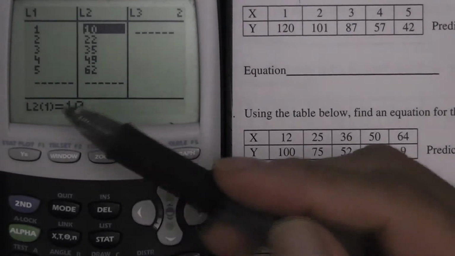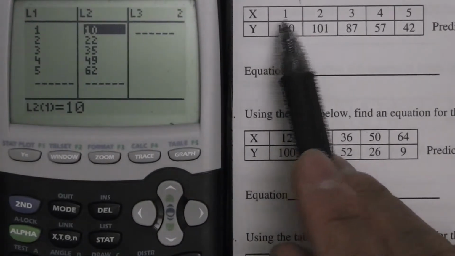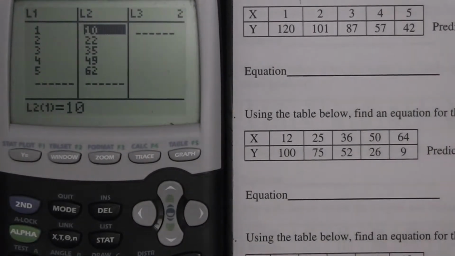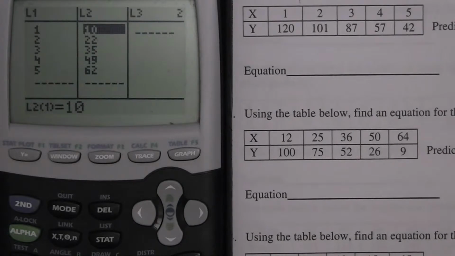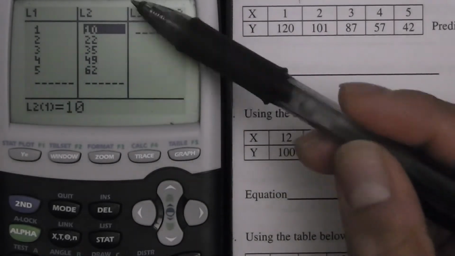Now you notice that my L1 is 1, 2, 3, 4, 5, and those are the same numbers I have here, 1, 2, 3, 4, 5. Doesn't happen often. We're going to take advantage of it this way. I set it up like that, but shh. But these other numbers need to be changed.